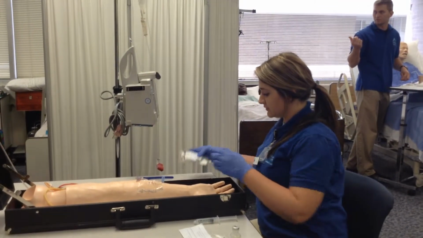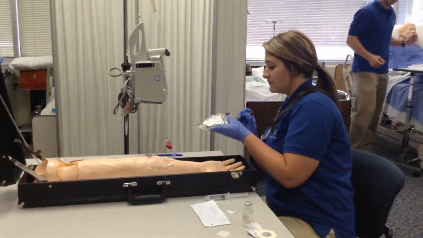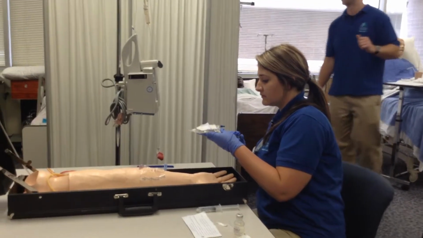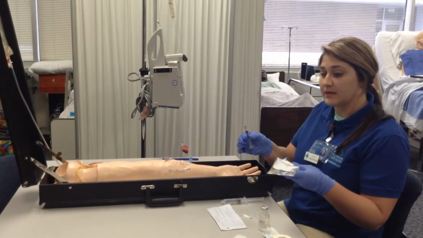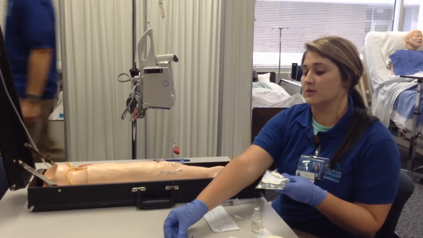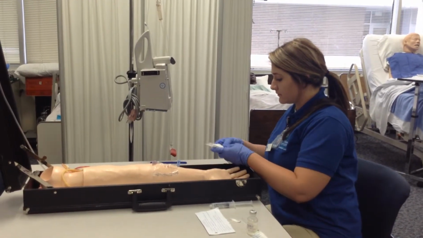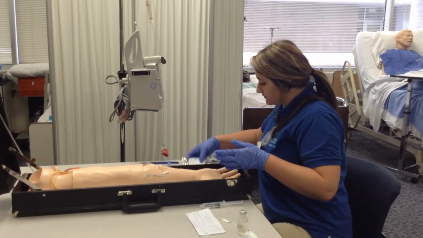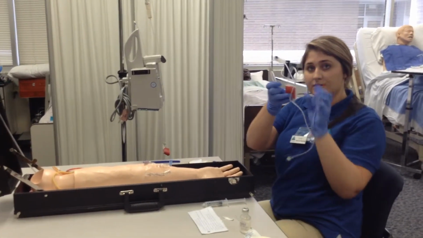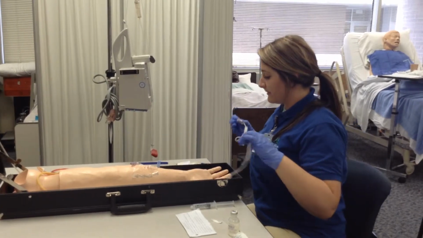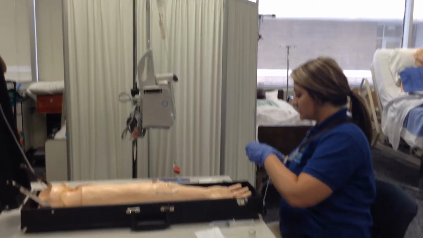So now I'm going to insert my medication into my mini bag. I will discard my needle, dispose of it in a sharps container, and I'll change it when it's 2/3 full. Now with my mini bag tube already labeled with my client's name, the date, the dose, and the time, and my initials.